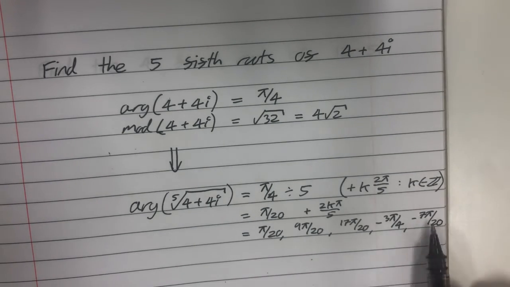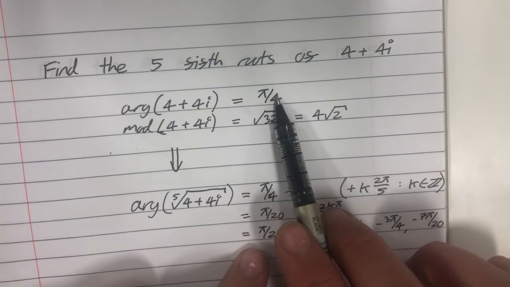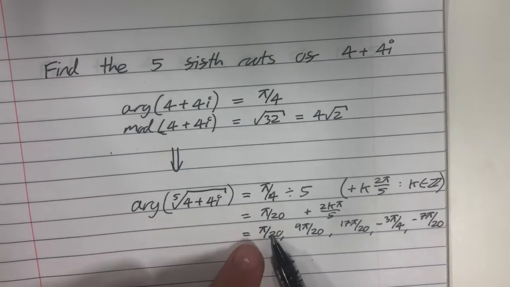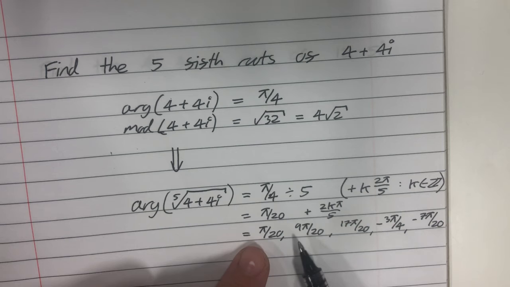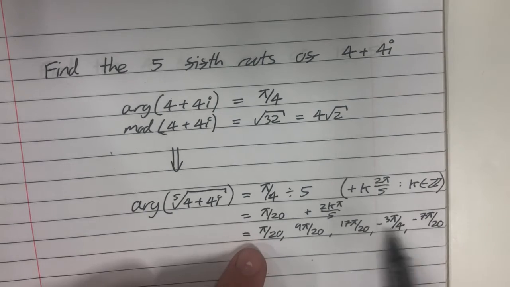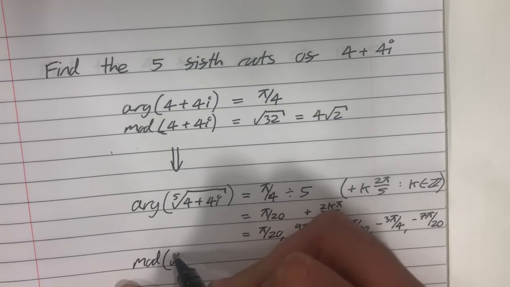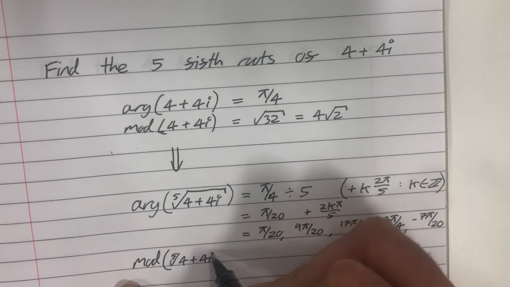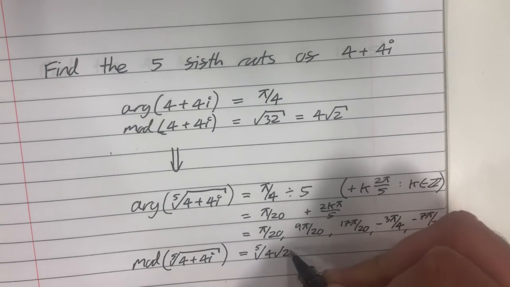So those are the 5 arguments, and I calculated the first one by just taking the argument of my original complex number and dividing it by n. In this case n was 5, to give me pi on 20, and then full circle we keep adding multiples of 2 pi on 5 to them, until we get back. If I add 2 pi on 5 to that, I'll get back to pi on 20. Add 2 pi on 5, add 2 pi on 5, and so on. So those are the 5 arguments that I get. The modulus of the fifth root of 4 plus 4i will be equal to the fifth root of 4 root 2.